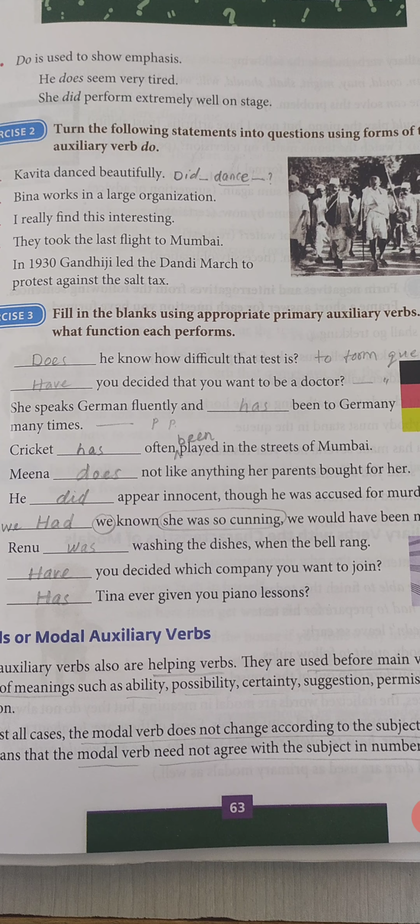Okay, because it is past participle use, it should be did. So I have given the answer there, but you should know why this did is used. Why no other helping verb will come.